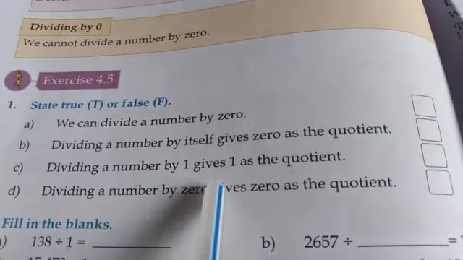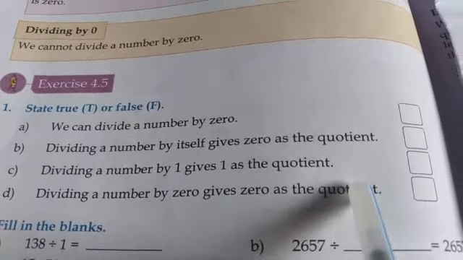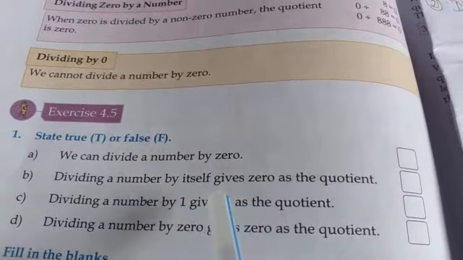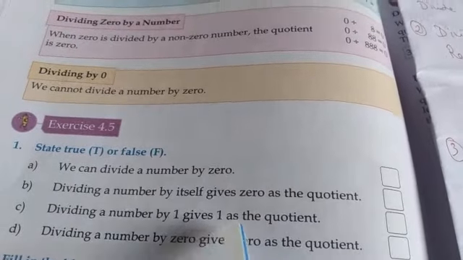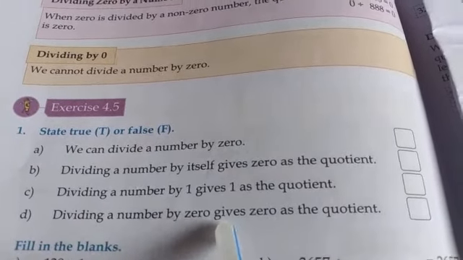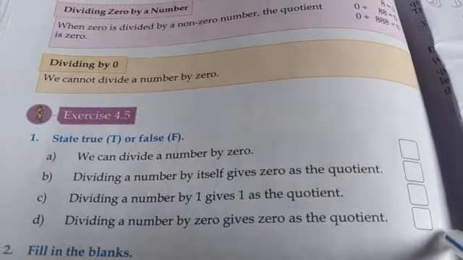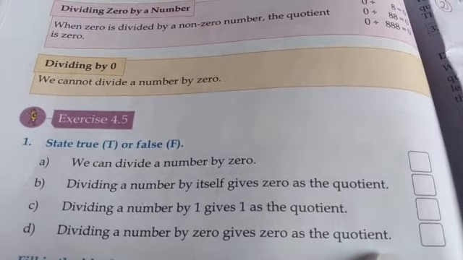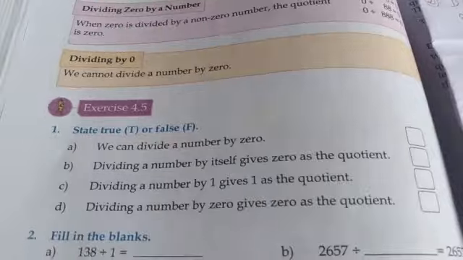Dividing a number by 1 gives 1 as the quotient. If a number is divided by 1, we do not get 1. That means we get that number which is divided by 1. So it is also false. And dividing a number by 0 gives 0 as the quotient. No, it is not 0 quotient. Okay, so it is also false.